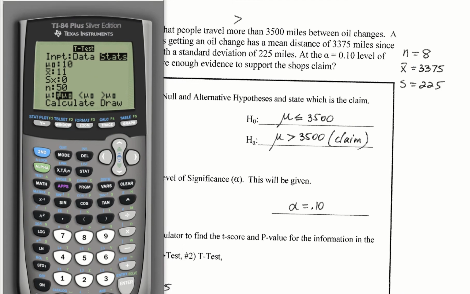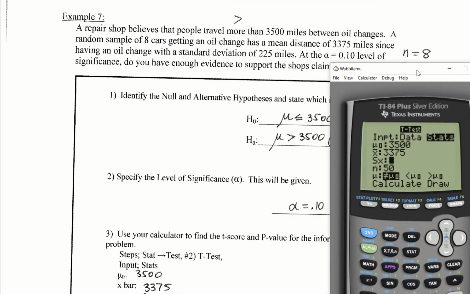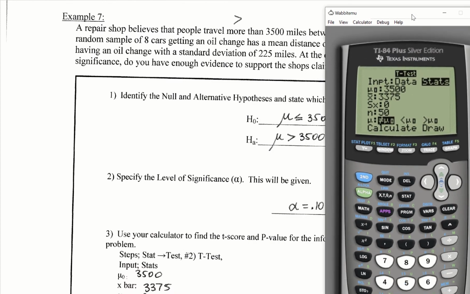We need to put in the mean mu sub naught first. That's going to be 3,500. That's the number that appears in your hypotheses. Our sample mean, they said that the sample mean was 3,375. The standard deviation was 225.